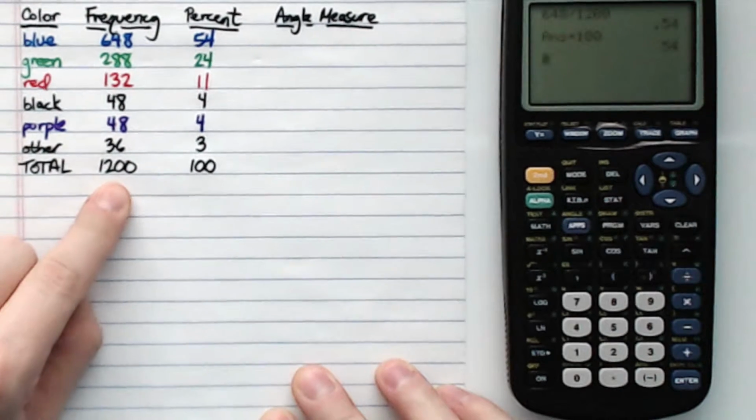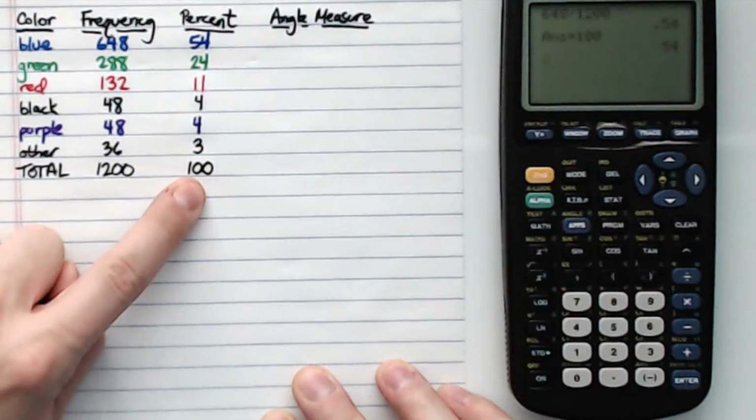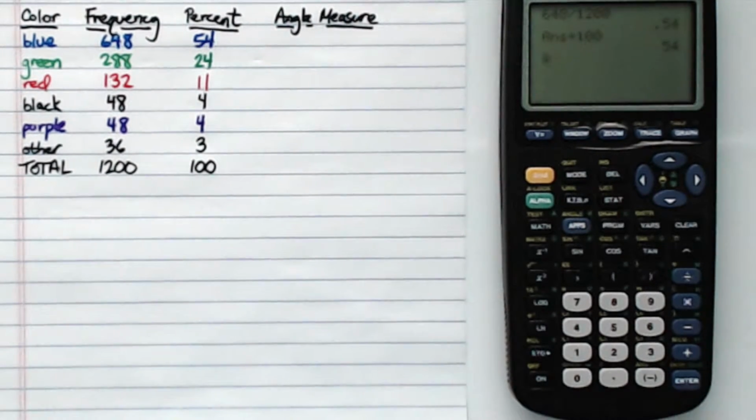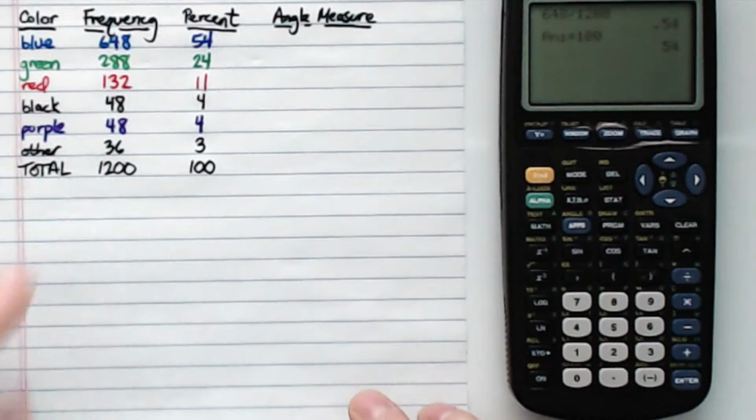And as you can see, the total divided by the total, this 1,200, is going to be equal to that 100%. If you add all of these up, you'll get 100% down here as well. Okay, so that's how to find the breakdowns of all the percents.